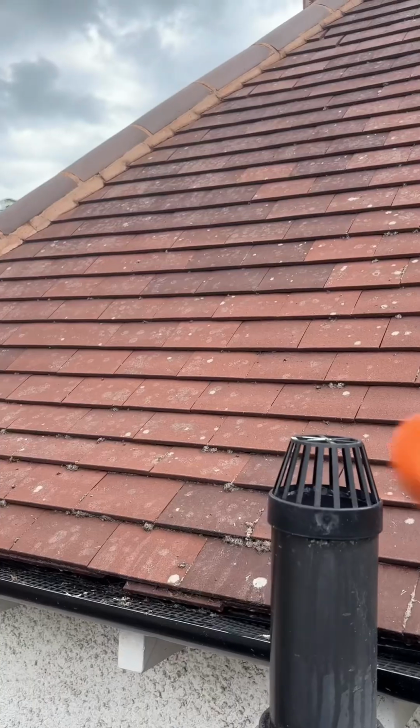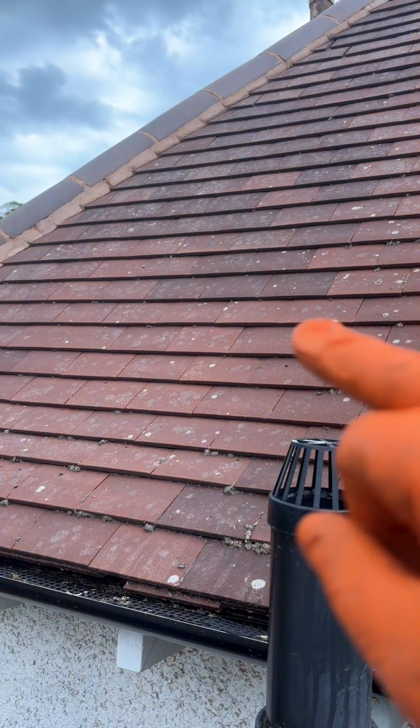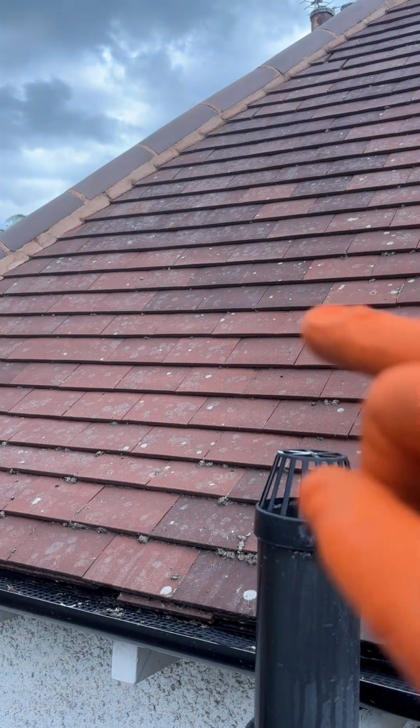So here's an example of an issue that we found on a job, and the issue wasn't quite straightforward once we'd done the cleaning. So here's how we would document it. Different styles of tiles, basically.